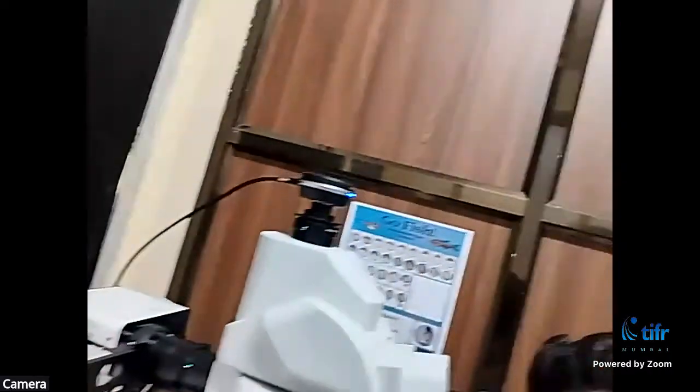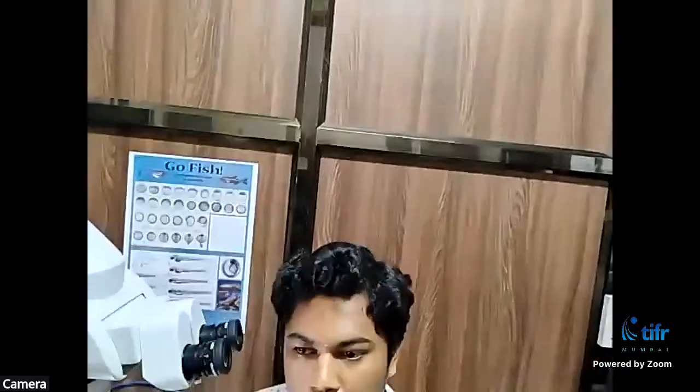So to perform these different staining techniques, we employ a procedure called fixation. Since they cannot be performed on live embryos, we fix these embryos. What does fixation mean? By using some chemicals, when we apply them to these embryos, they get arrested or halted at that particular stage.